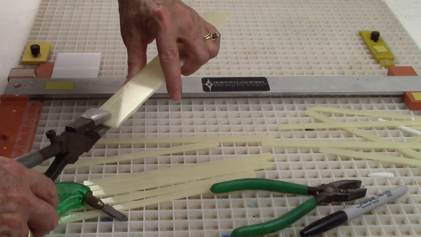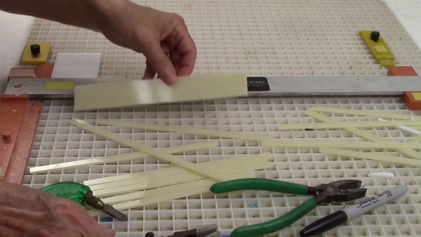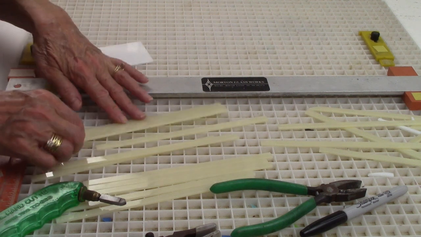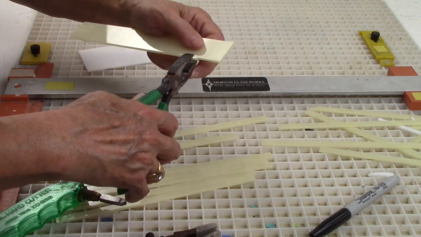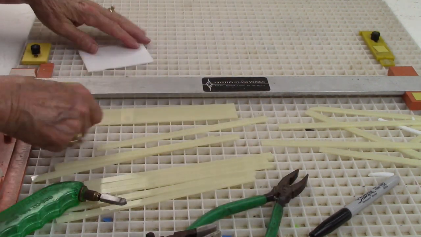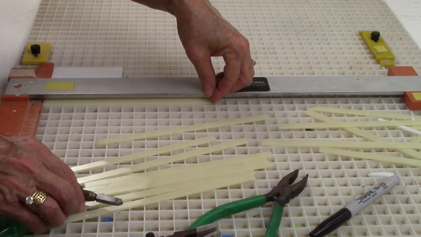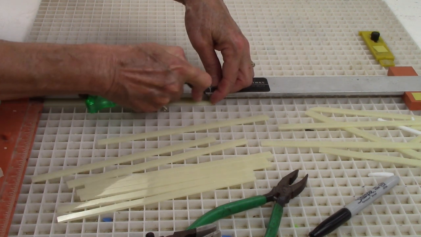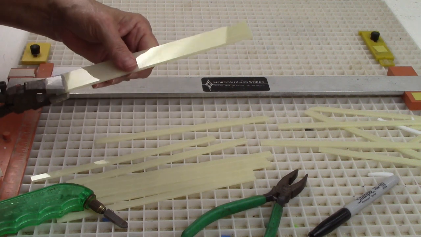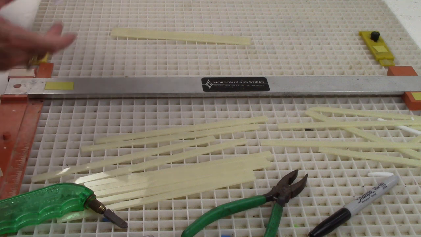This one I feel like didn't have a great start, so I'm going to actually try to break it from this end. There we go. Let's do one more because this piece of glass isn't going to be good for much else anyway. Got this little tip going in here. Let's get rid of that. There we go. Yay.